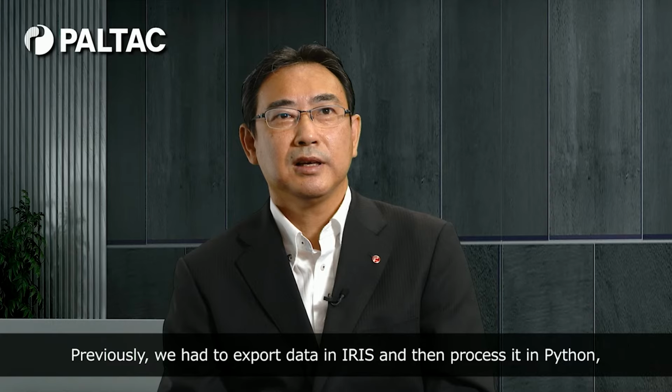We have to redesign our data structure as well, and we can use IRIS to have parallel data running.